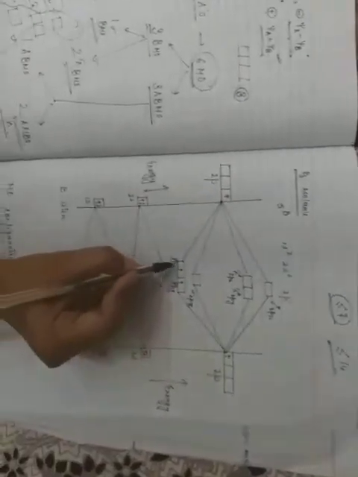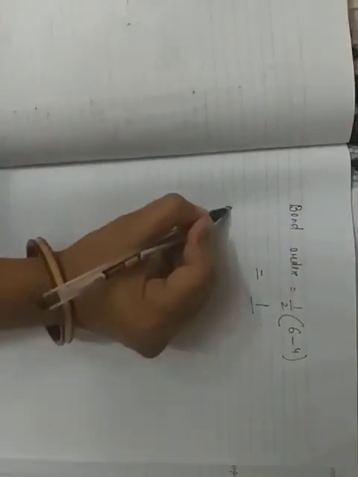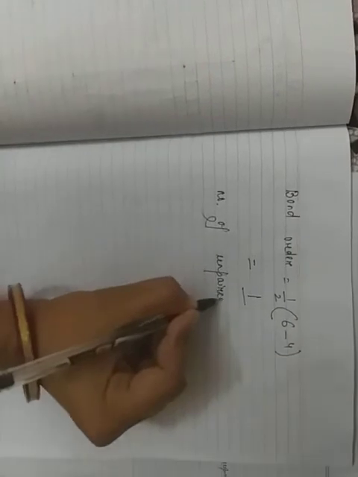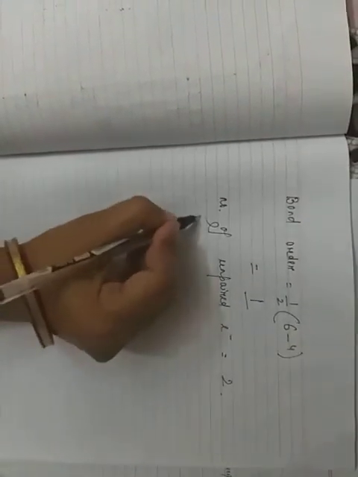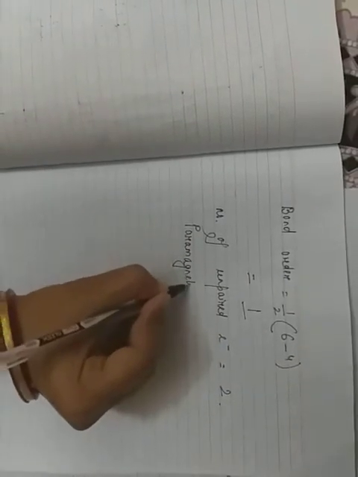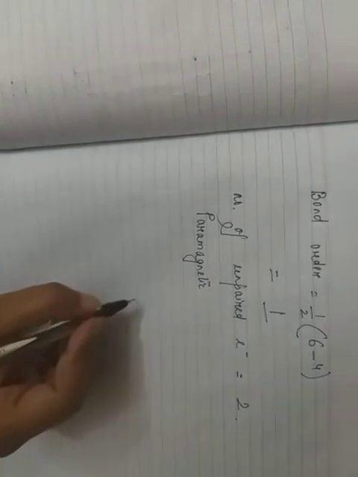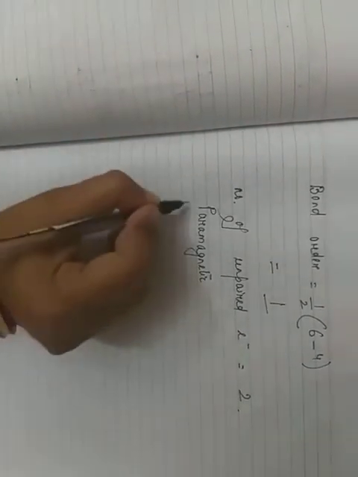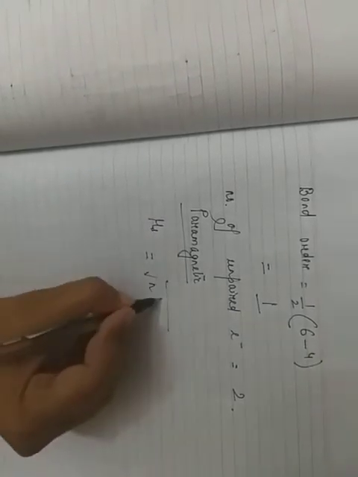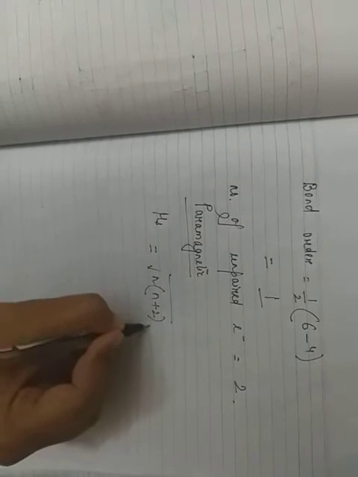One more very important thing is, the B2 molecule contains 2 unpaired electrons. That is, the number of unpaired electrons is 2. Hence, it will be paramagnetic. That is, it will be deflected when placed in an external magnetic field. And the spin only magnetic moment is equal to square root of n into n plus 2.